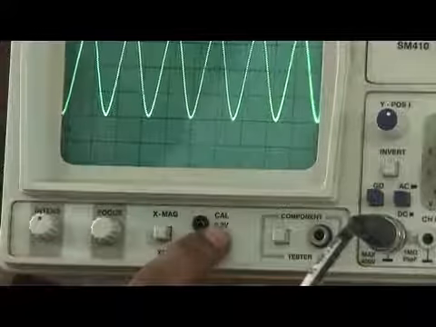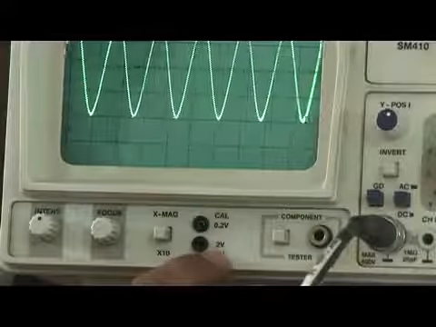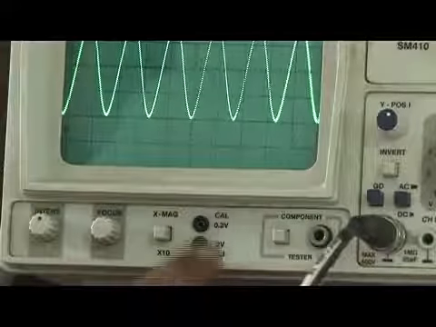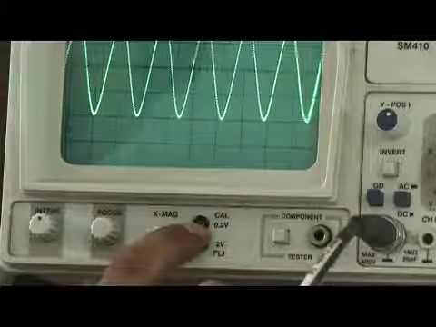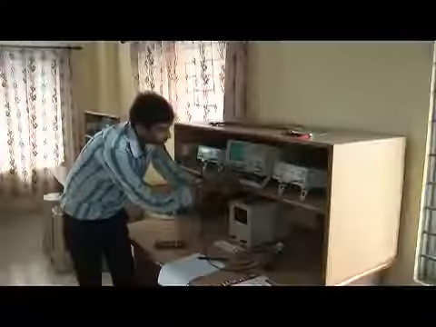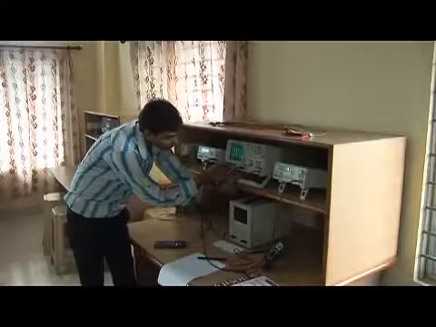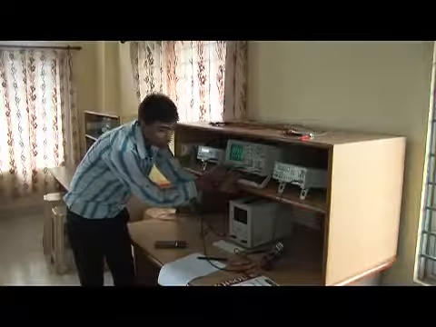Here is some calibrated 0.2 volt and 2 volt. This is showing the symbol of a square wave. So this means that when you connect one wire from here and you want to view, this CRO can also generate a square wave of 0.2 volt amplitude and 2 volt amplitude.